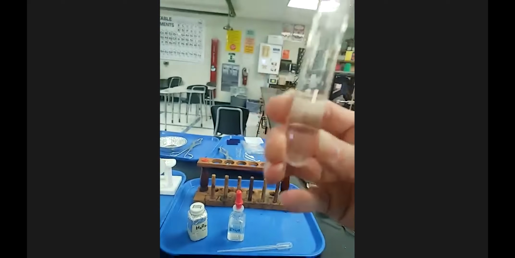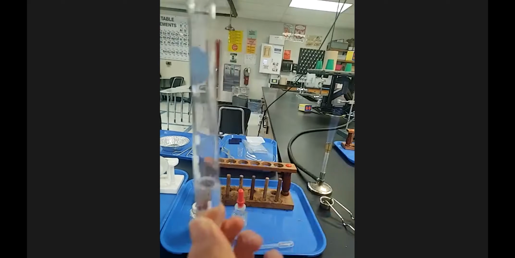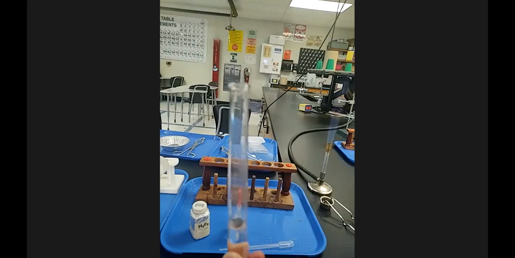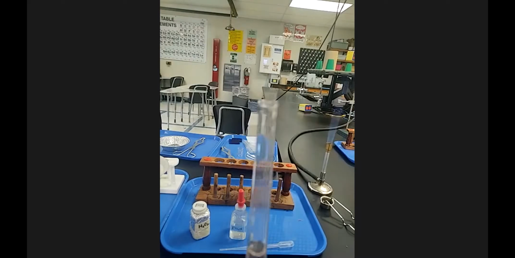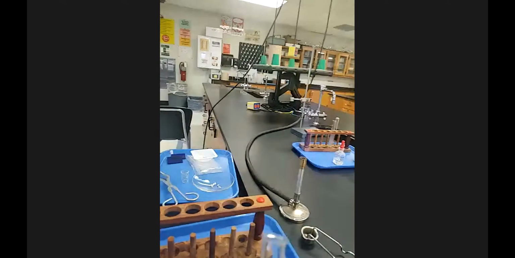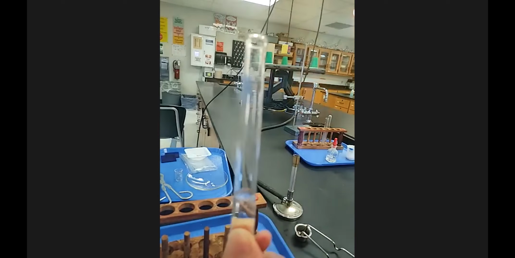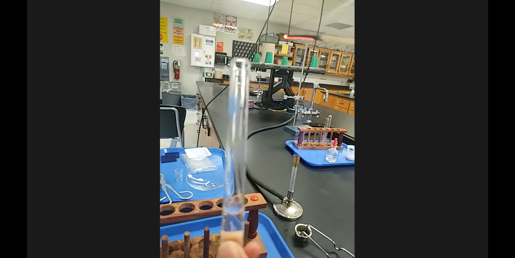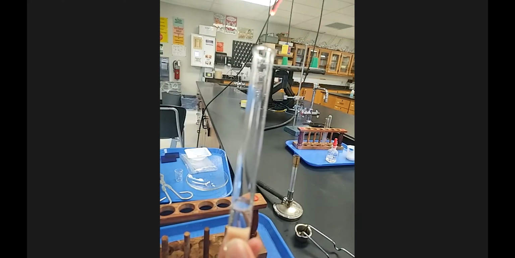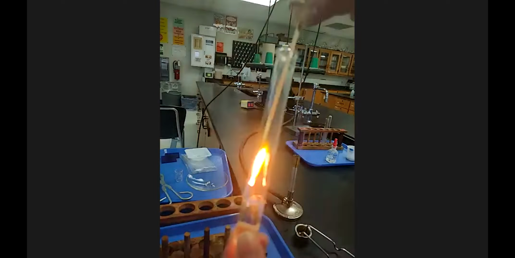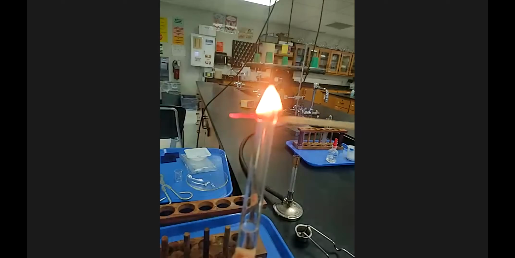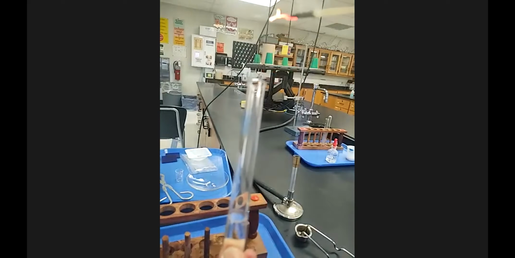This one says to test it with a glowing splint. So I'm going to set this here. I'm going to burn this for a little bit and then blow it out so that it's glowing. You might remember this from like the second day. And then I'm going to put that in. Oh, that's fun. I'm going to blow it out again. It's out. Put it in my test tube.